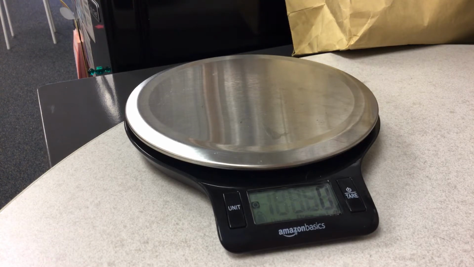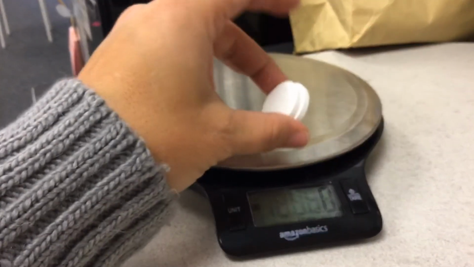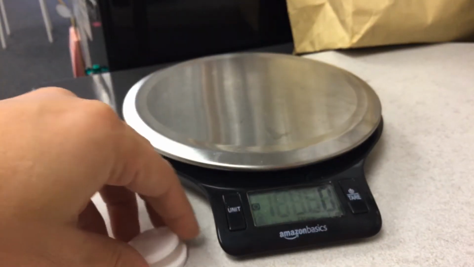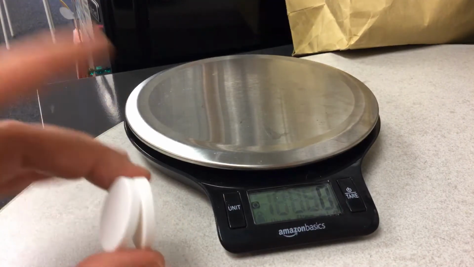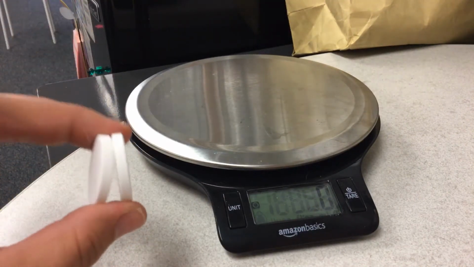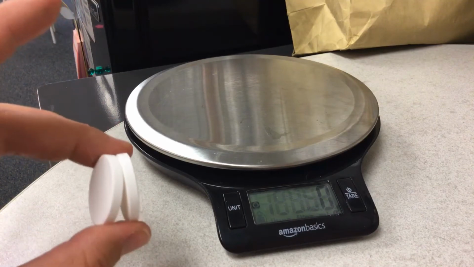So what we're going to do is we're going to look to see what happens to the mass when I take water and our Alka-Seltzer tabs. You guys can remember them from our rocket film canister rockets. And we're going to see what happens to the mass when I add it into the water.